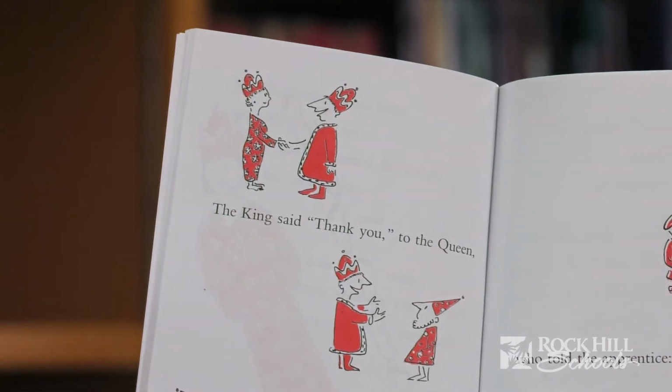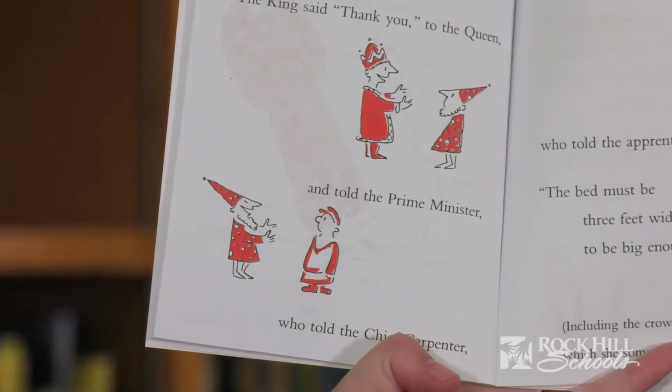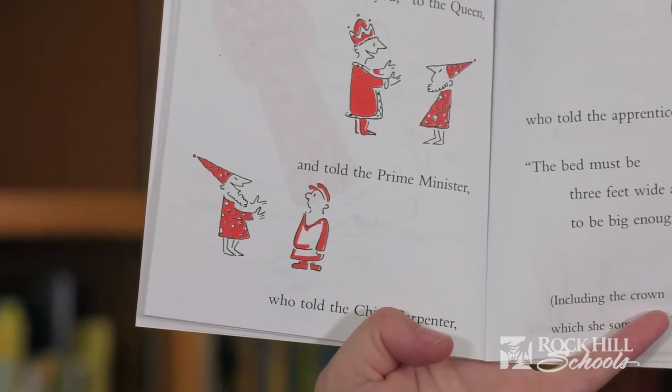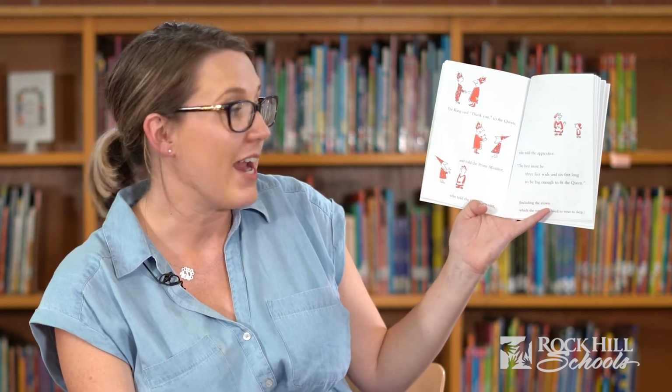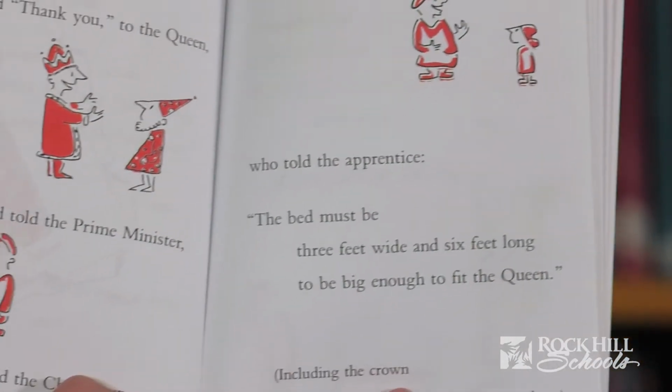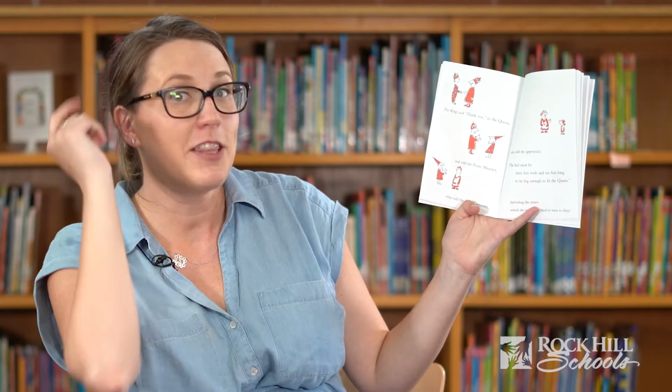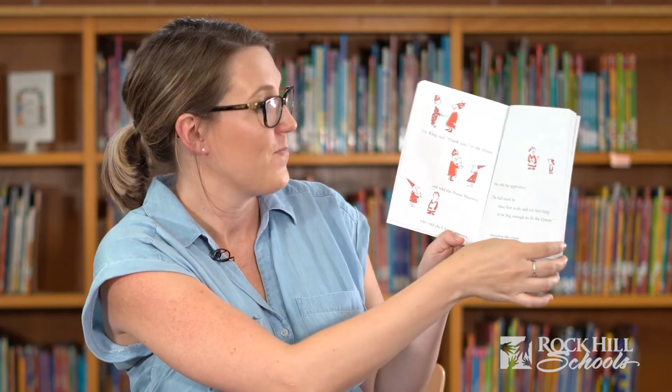The king said, "Thank you," to the queen, and told the prime minister, who told the chief carpenter, who told the apprentice, the bed must be 3 feet wide and 6 feet long to be big enough to fit the queen, including the crown that she sometimes liked to wear to sleep.